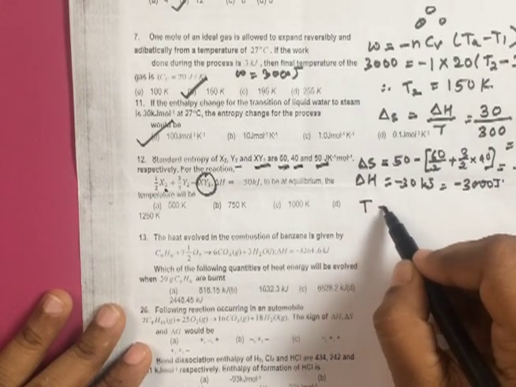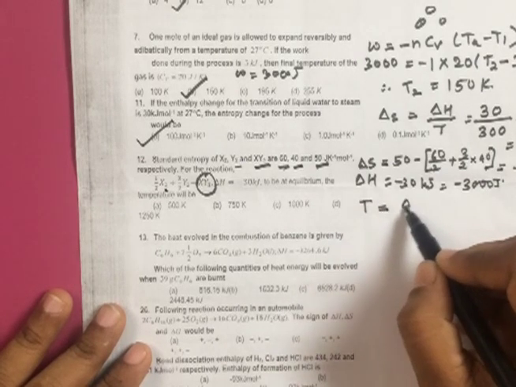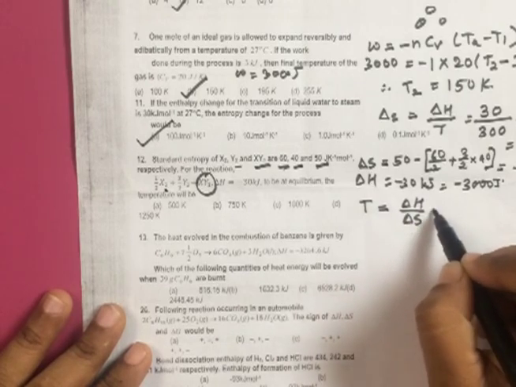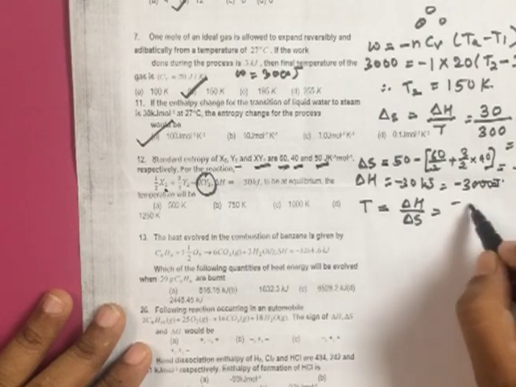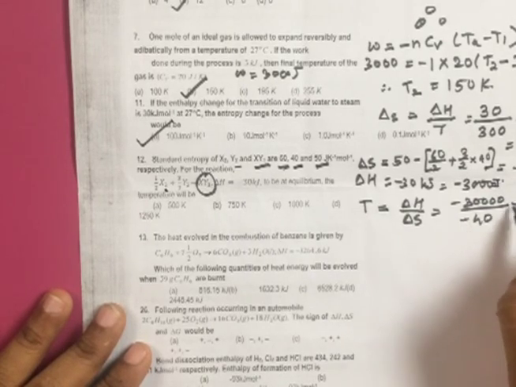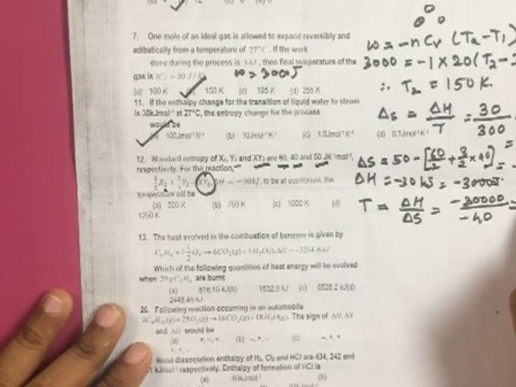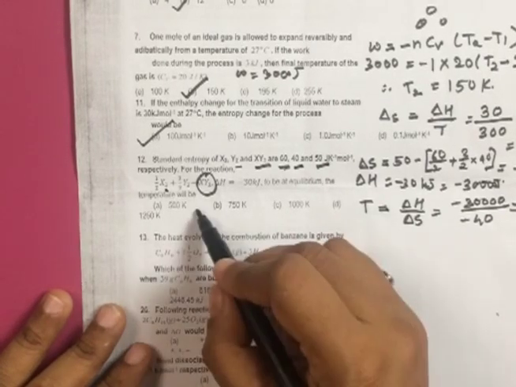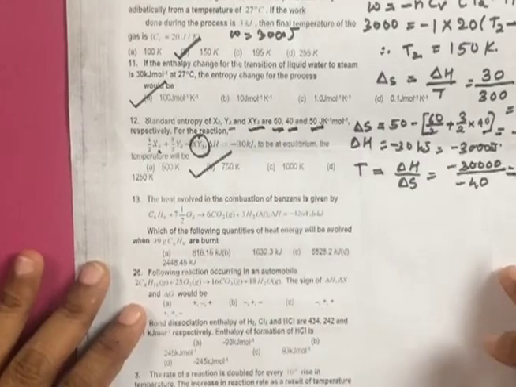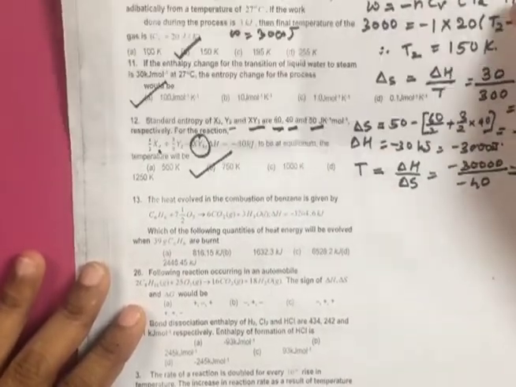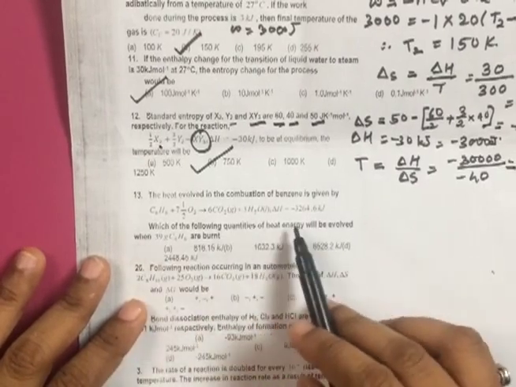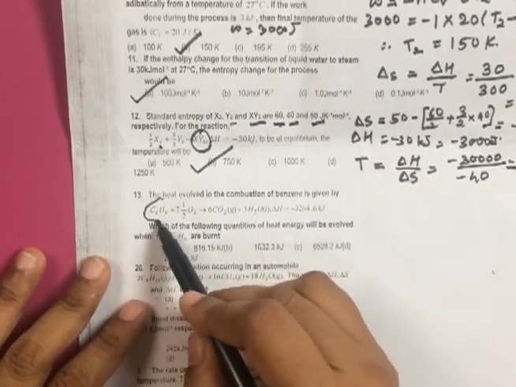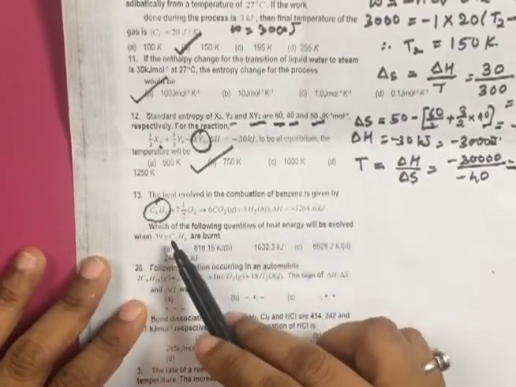Delta H of the reaction is given already, that is minus 30 kilojoule, that's nothing but minus 30,000 joule. Now if we calculate, the temperature is equal to delta H upon delta S. So 30,000 divided by minus 40 comes out to be 750 Kelvin. Option B. Question number 13.